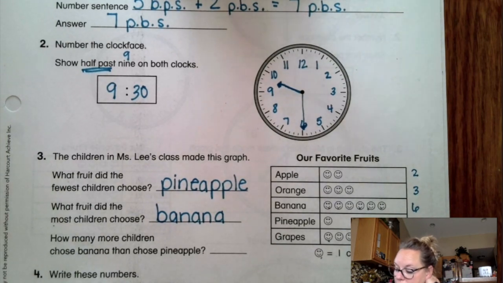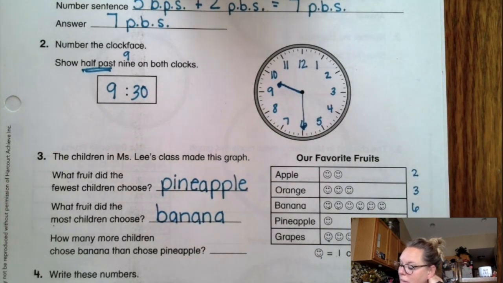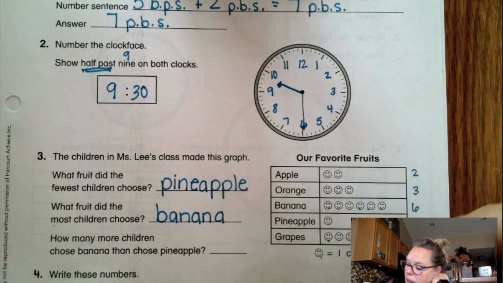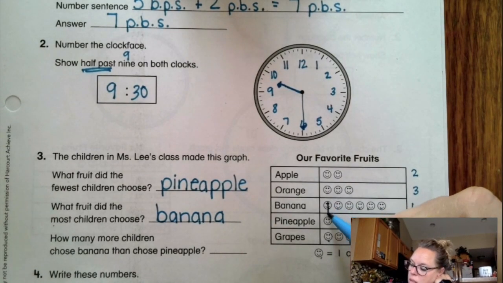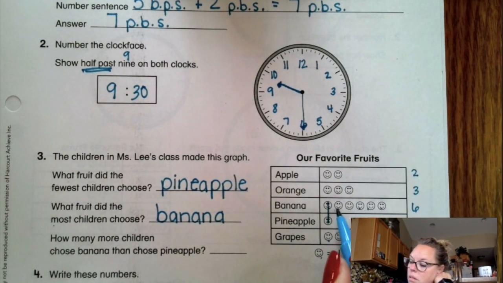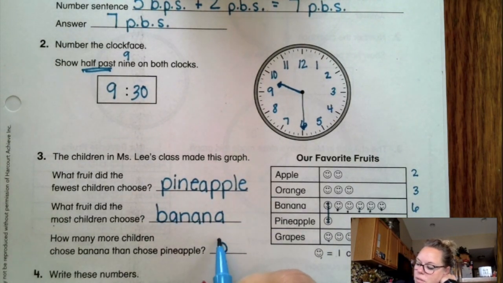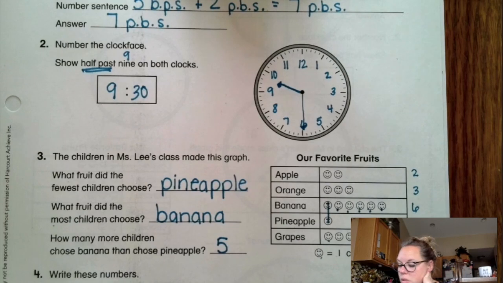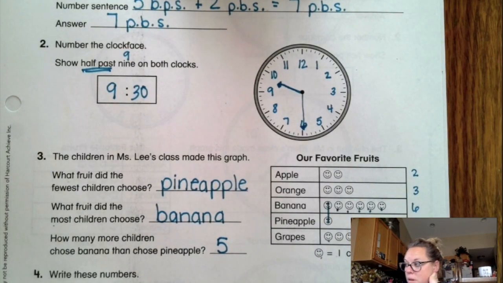Then it says, how many more children chose banana than chose pineapple? Well, let's look at banana and pineapple. Look at that one's equal. So how many were left with the banana choice? 1, 2, 3, 4, 5. So 5 more kids chose banana than pineapple.